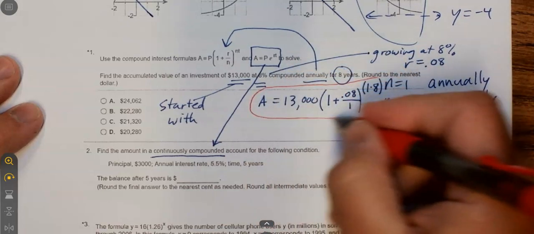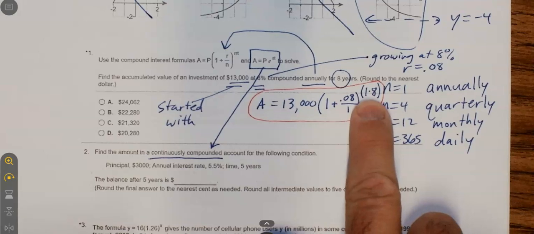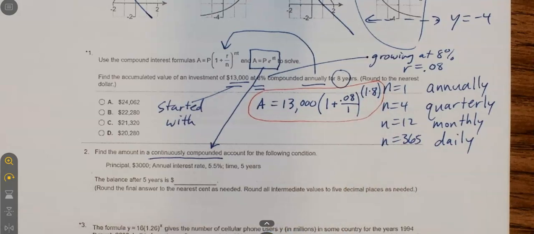So we need to type this stuff into our calculator to figure out what that number is. Make sure you're using your device and practicing so you know what you're doing. One times 8. Now, you and I both know that 1 times 8 is just 8. So if you just wanted to type an 8 up there, that's fine.